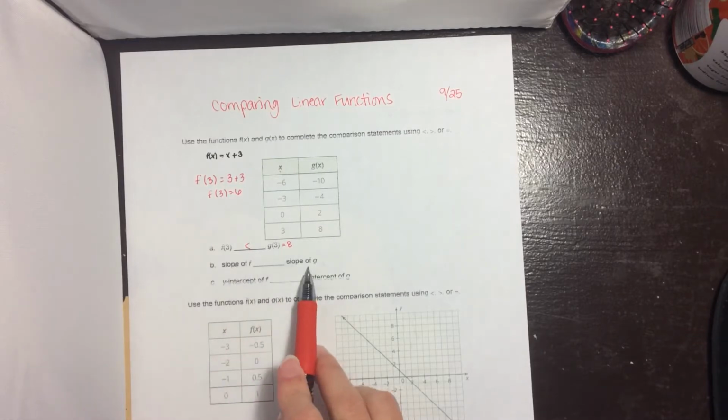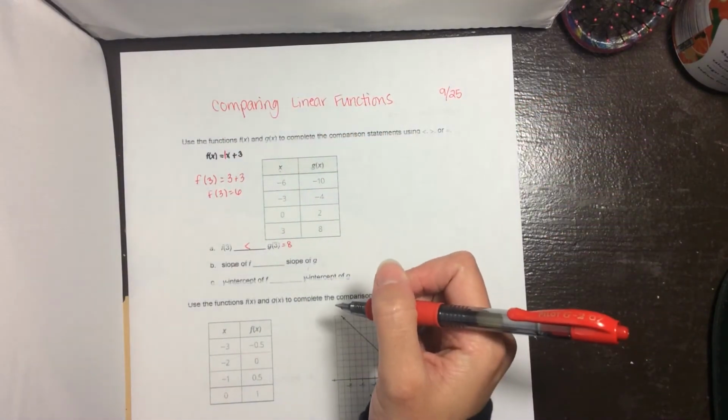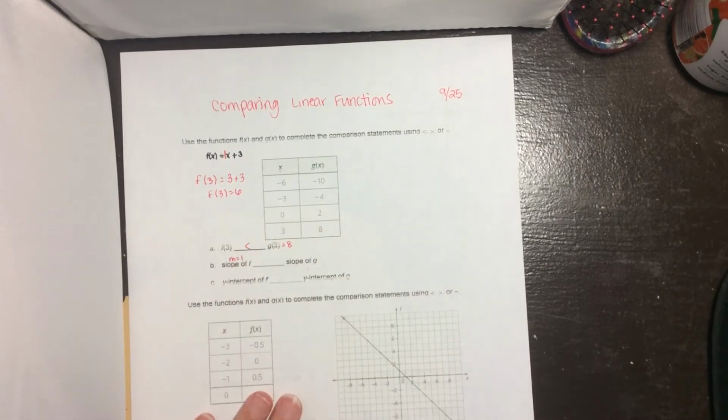Now, the slope of f versus the slope of g. We know the slope is whatever is with x, right? And y equals mx plus b, which means that the slope of f here is going to be 1 because there's that invisible coefficient of 1 in front of x.